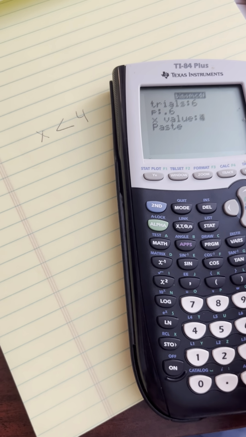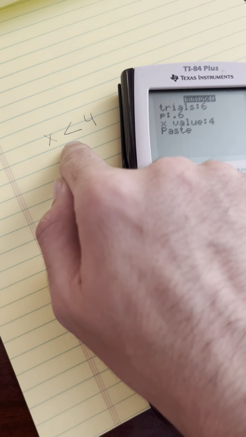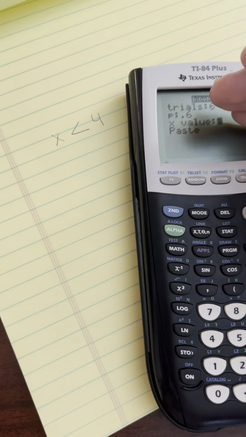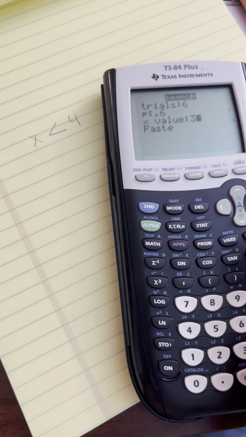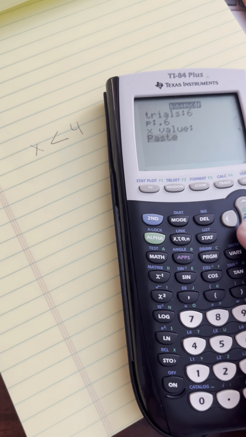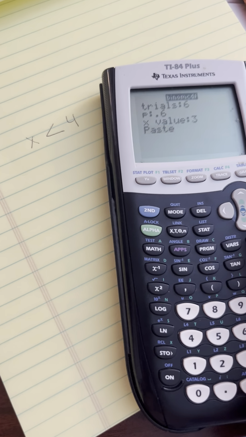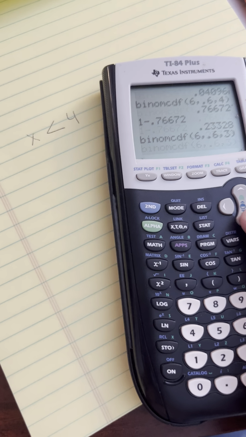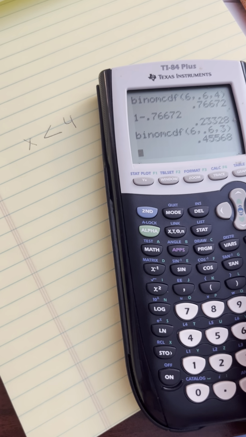My x value is not 4. It does not include 4. It does not have the equal to sign. So I'm going 1 below, and it's going to be 3, and then I'm going to paste. So theoretically, for this problem, if I was looking for less than 4, it'd be 0.4557.